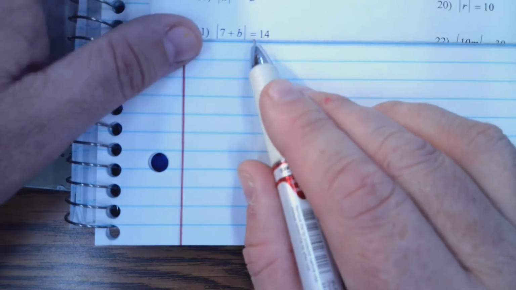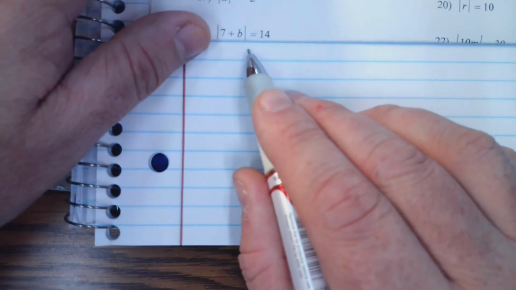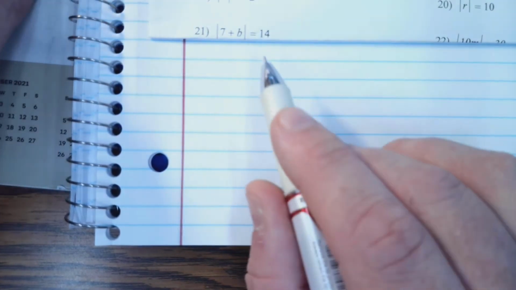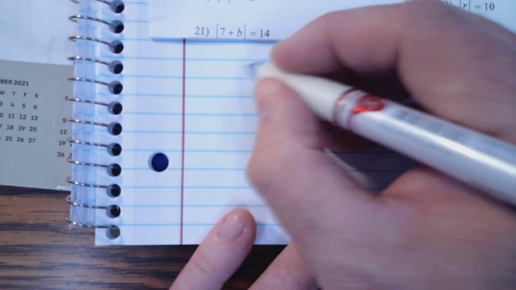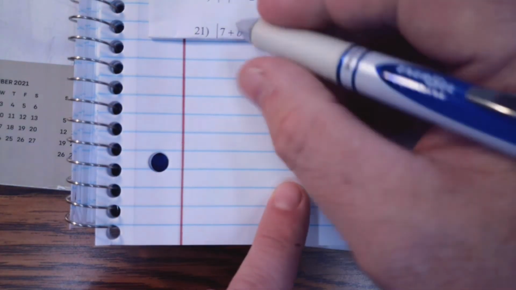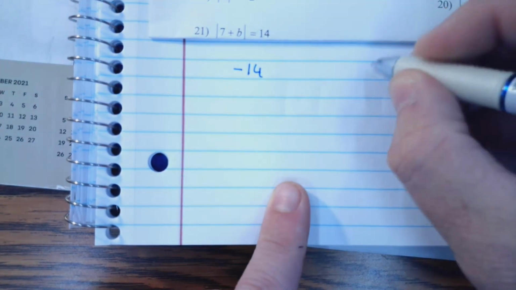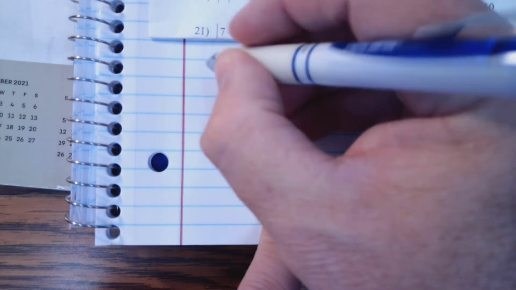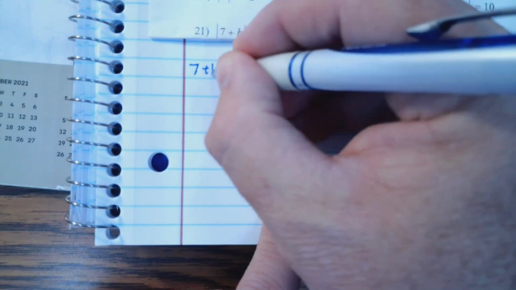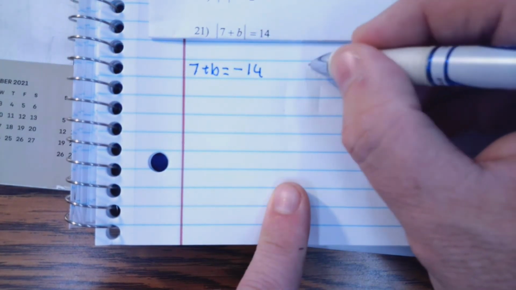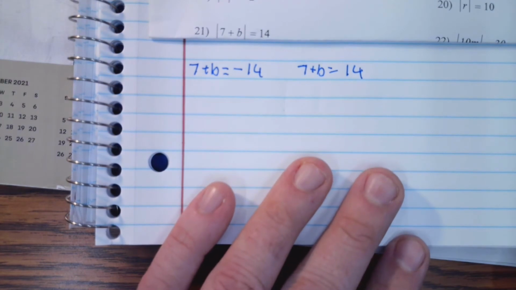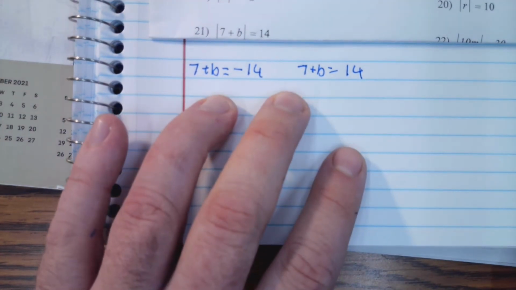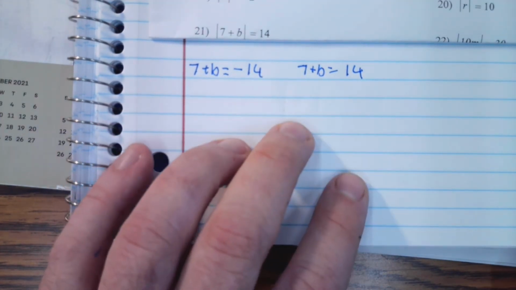So I don't think we're getting this done, which means I need more practice. Get it done. I want the left answer. I want the right answer. The left answer is going to be what? We're going to negative 14. The right answer is going to be 14. So then put your problem there. Solve it, and you'll get your left answer and your right answer.